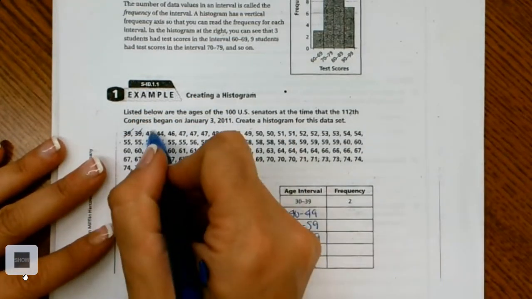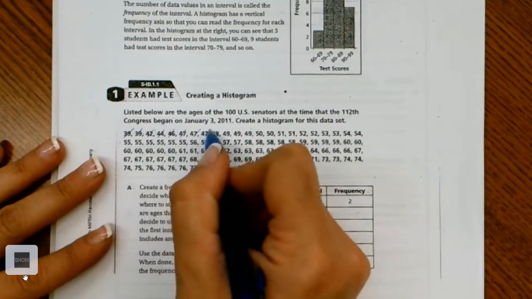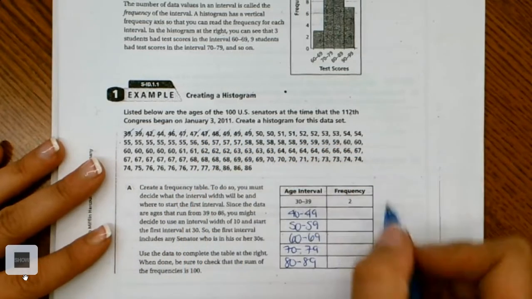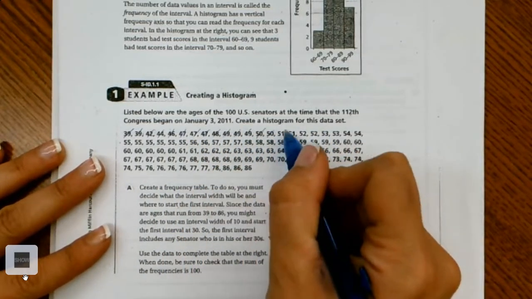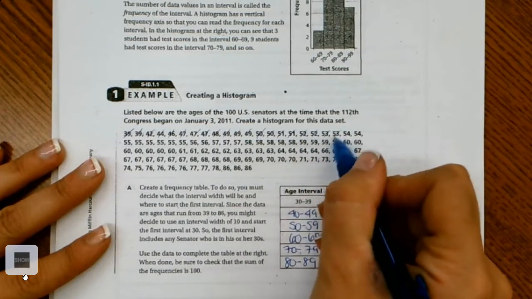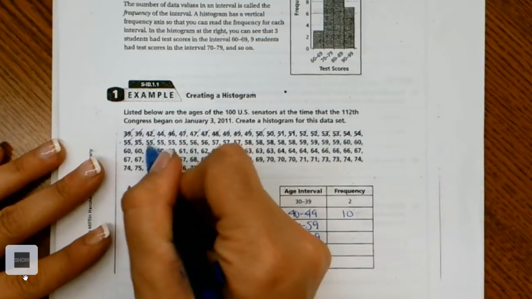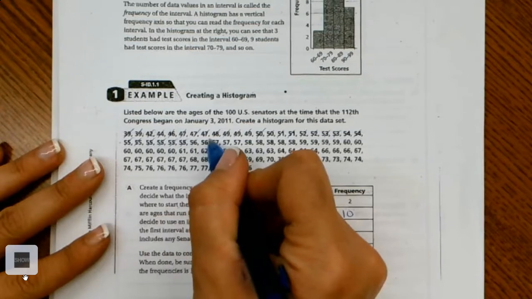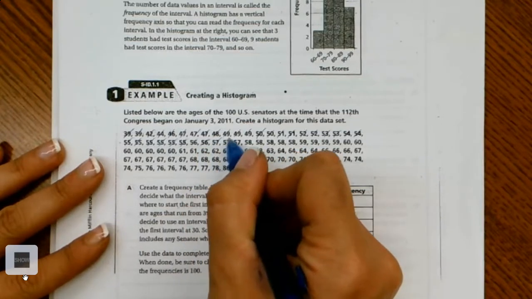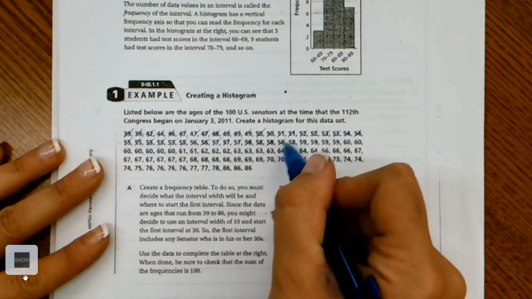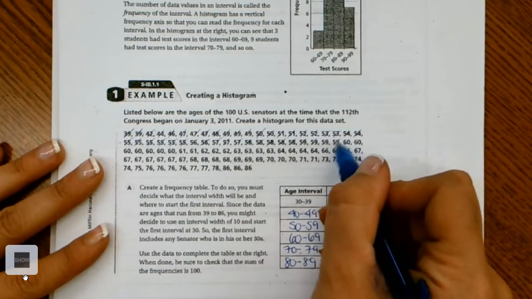From 40 to 49, 1, 2, 3, 4, 5, 6, 7, 8, 9, 10. Then counting the next interval, up to 30.